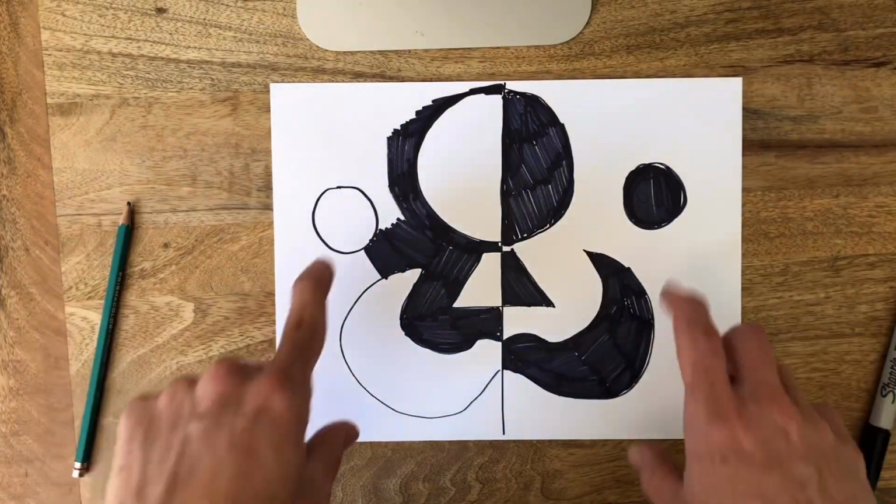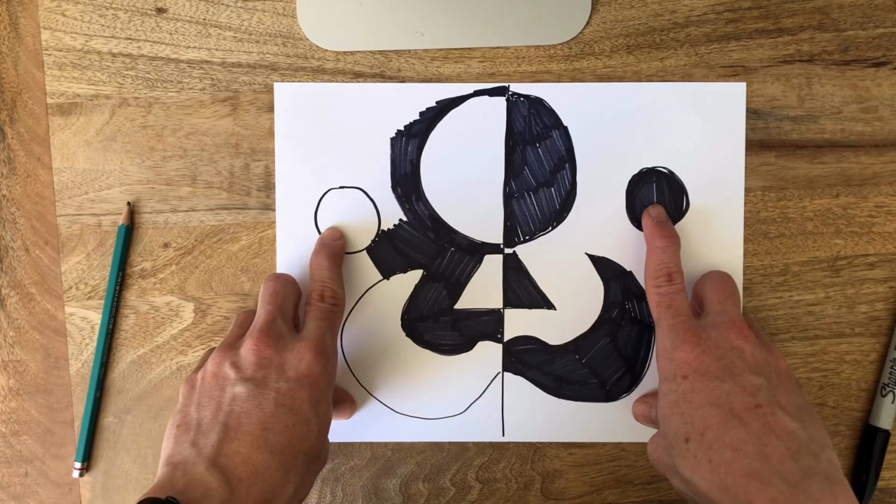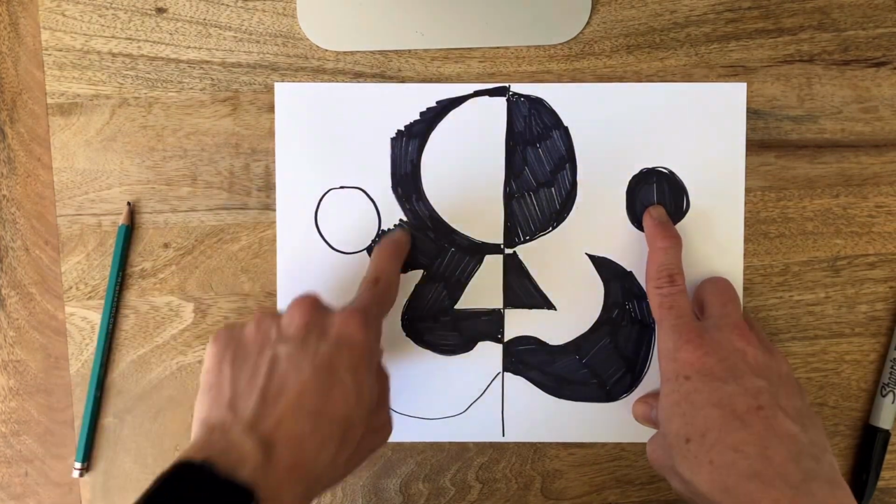Be creative. Remember, you need balance. So am I going to color this one in? No, I'm going to color around this one.